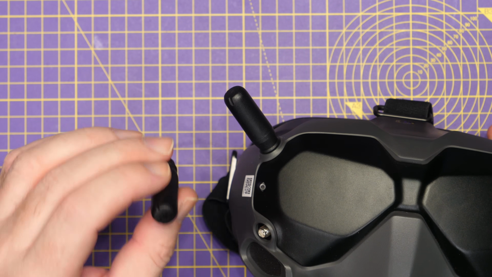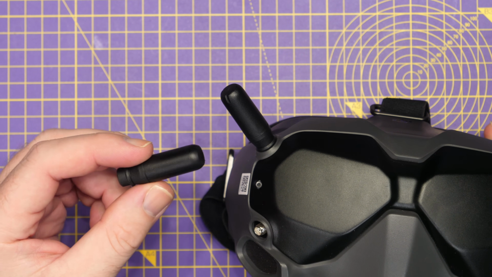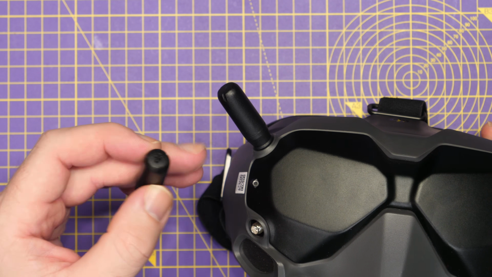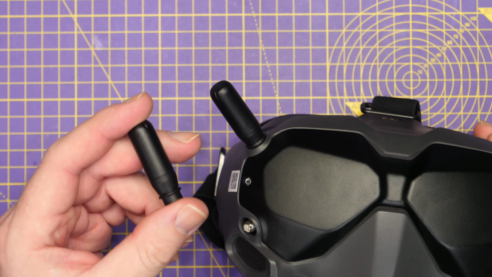Something else you can do is give the antennas a shake to see if there's any noise. It's often the case that when an antenna breaks, it can actually have something loose inside. And if there is any rattling from any of your antennas, it probably means that something has let go inside.